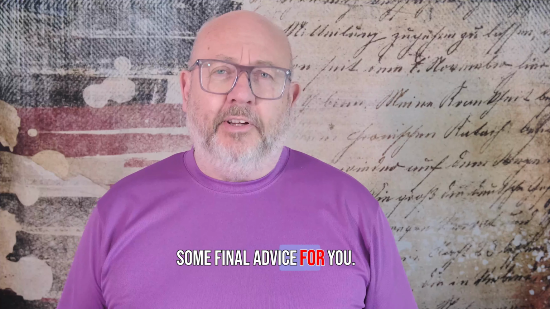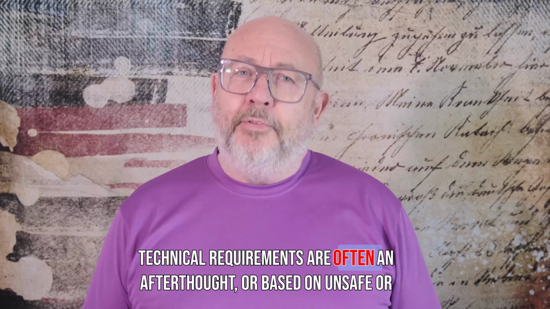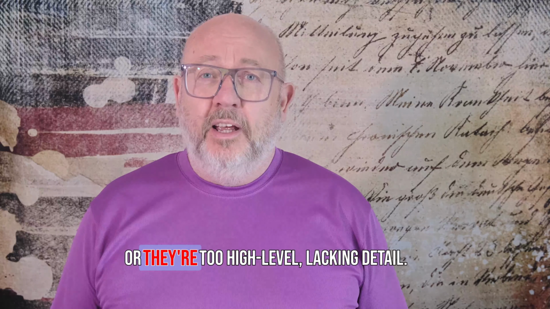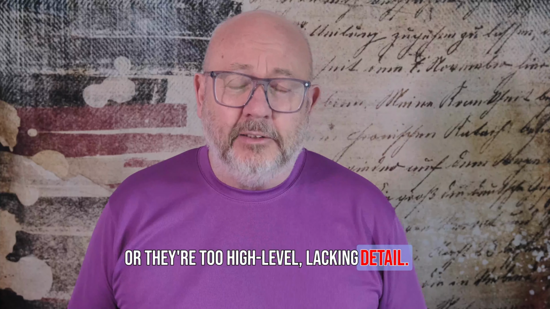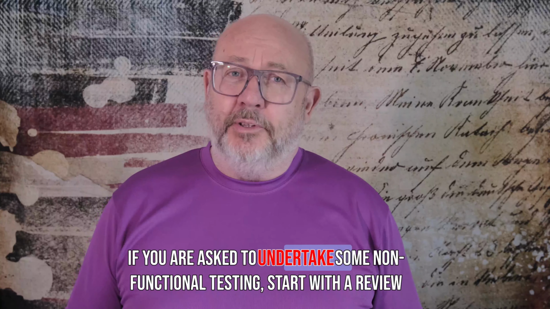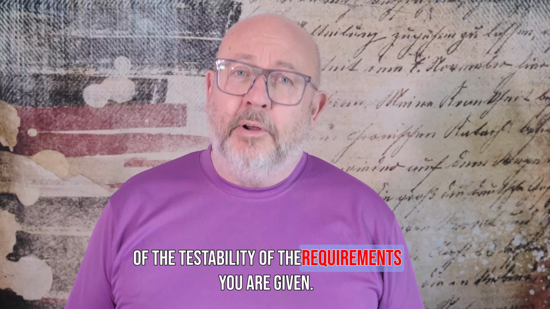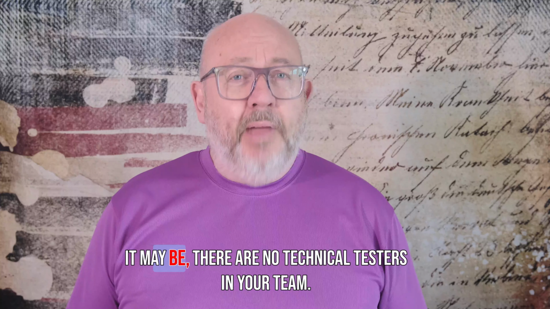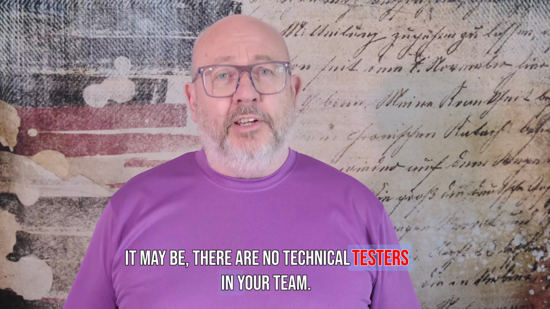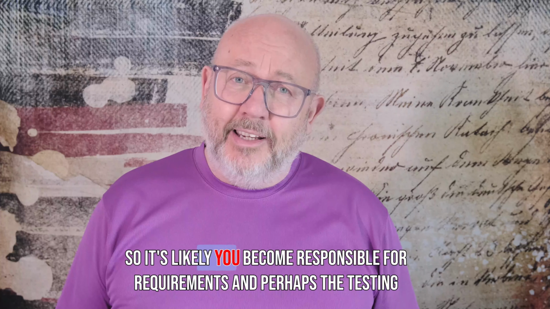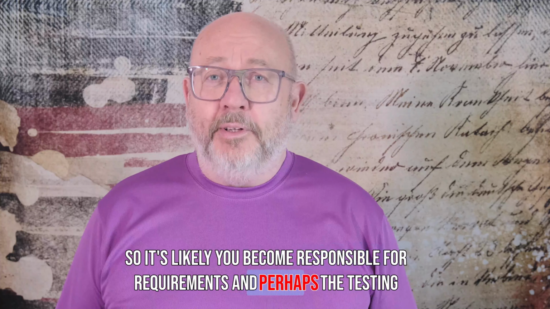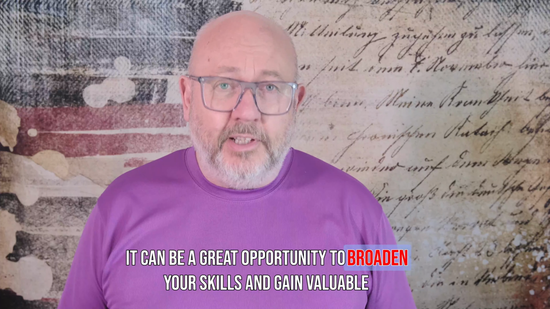Some final advice for you. Technical requirements are often an afterthought or based on unsafe or optimistic assumptions, or they're too high level, lacking detail. If you are asked to undertake some non-functional testing, start with a review of the testability of the requirements you are given. It may be there are no technical testers in your team, so it's likely you become responsible for requirements and perhaps the testing too. It can be a great opportunity to broaden your skills and gain valuable experience.